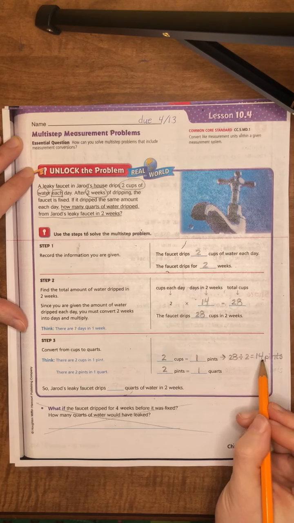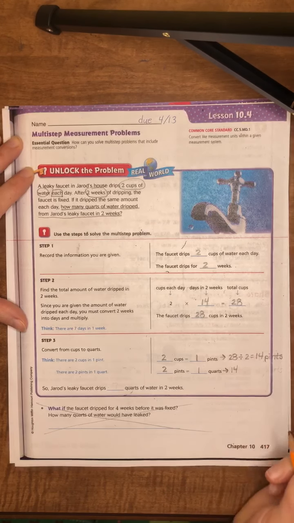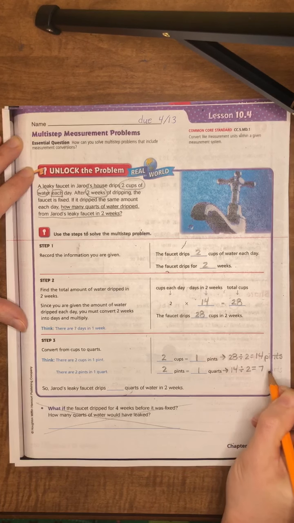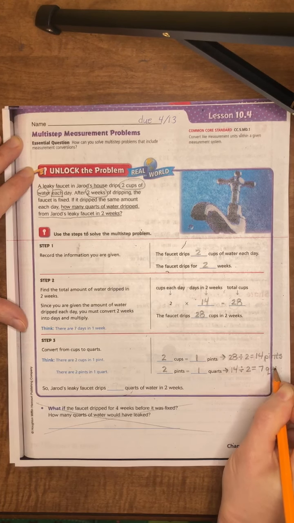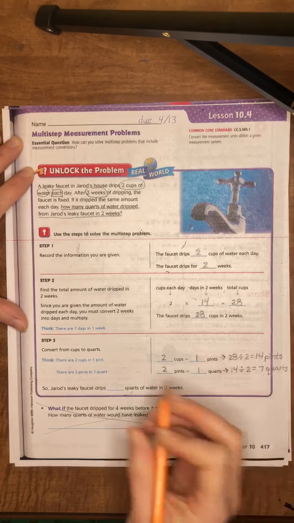And then we're taking that 14, and again, we're going from a smaller to a larger, so we're dividing. And we got 7 quarts. So Jared's leaky faucet drips 7 quarts of water in 2 weeks.